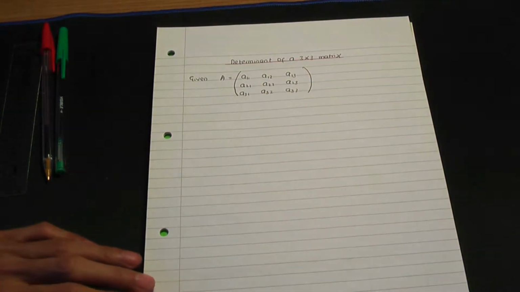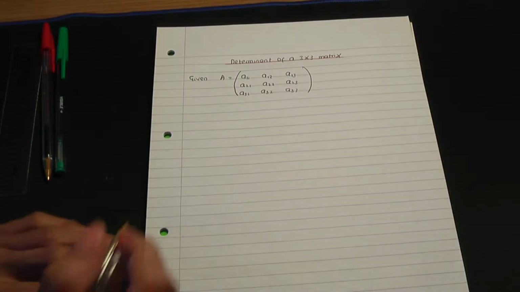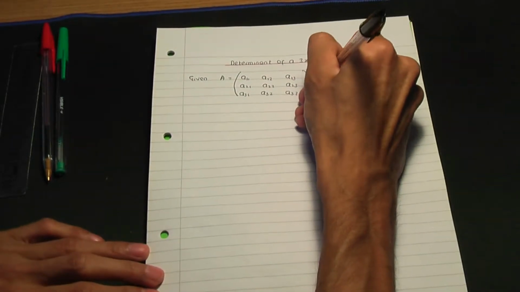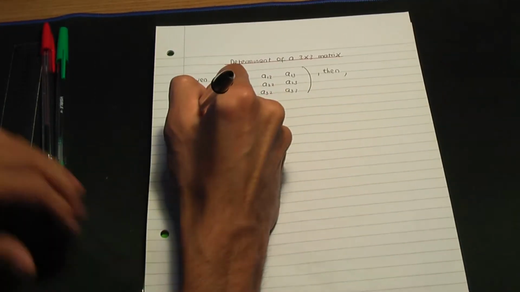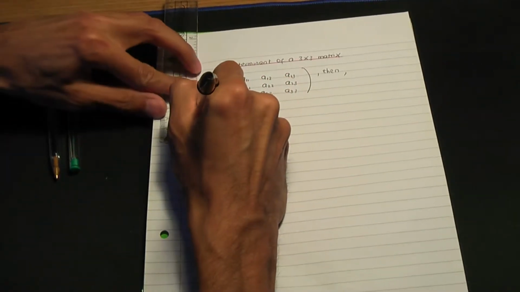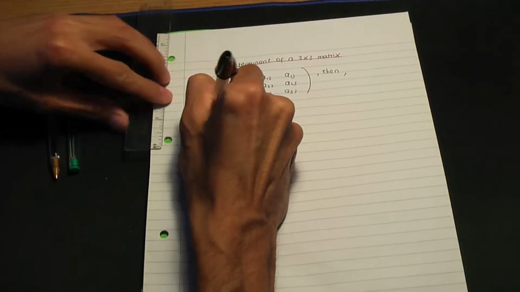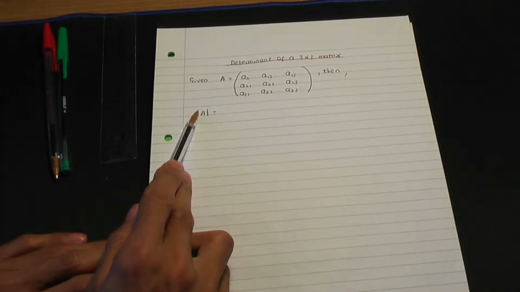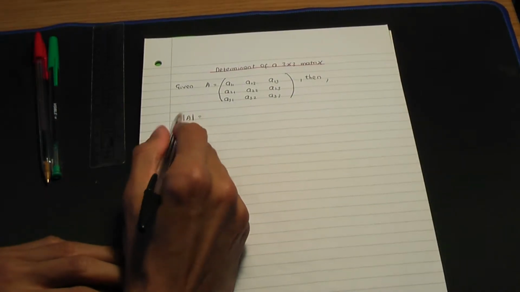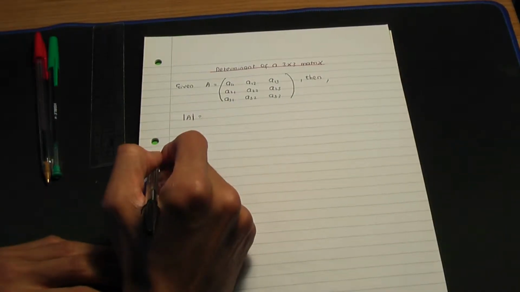So if you have a 3x3 matrix of that type, then in order to work out the determinant of that matrix, remember, determinant is denoted by this symbol. So this is how you would write down the determinant of A.